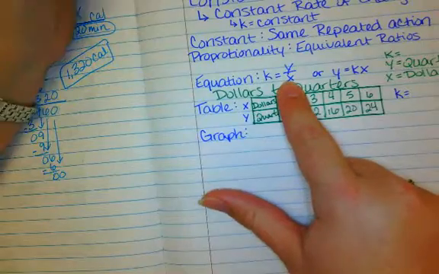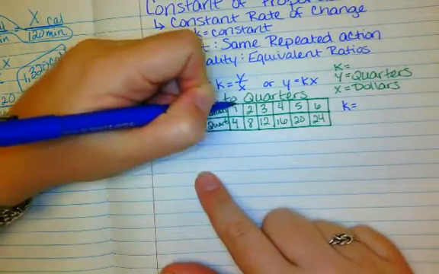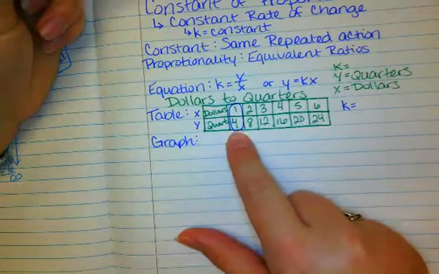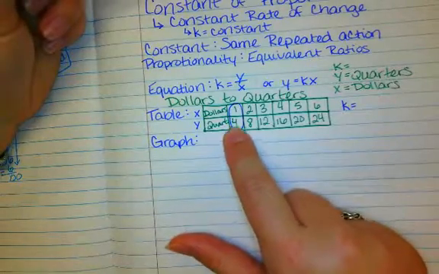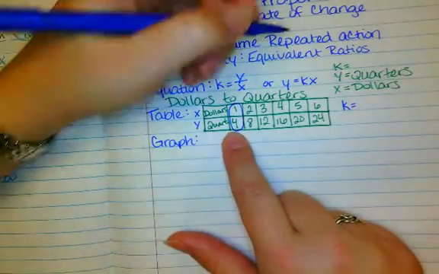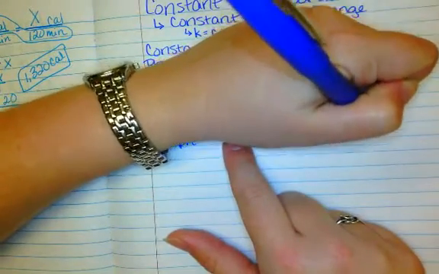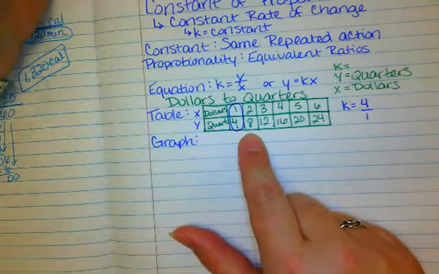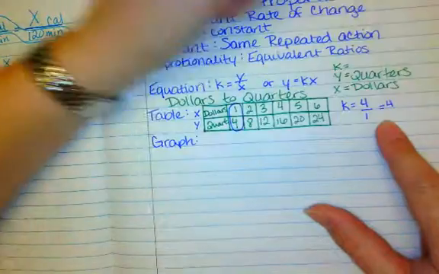So when I try to use this equation of my y divided by my x, I can pick any set of ordered pairs. So I'm going to just focus on this first one. My constant equals my y divided by my x. So when I write that in an equation, I write that as 4 divided by 1. 4 divided by 1 is 4.